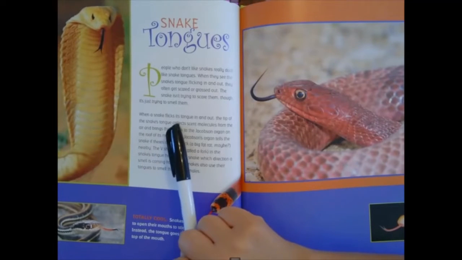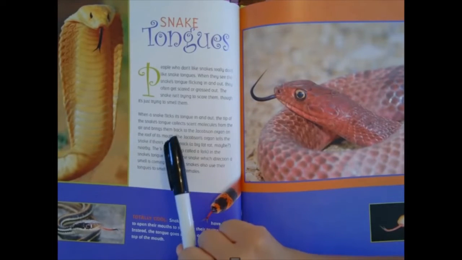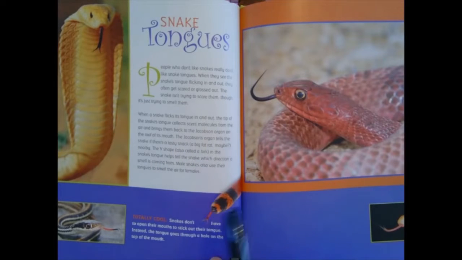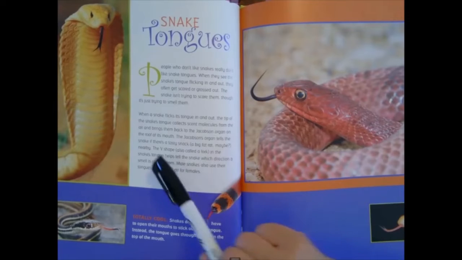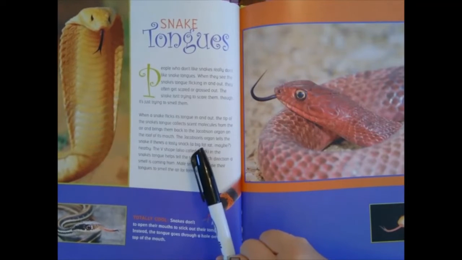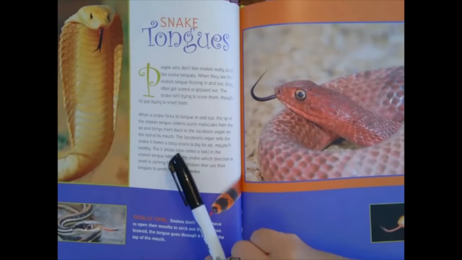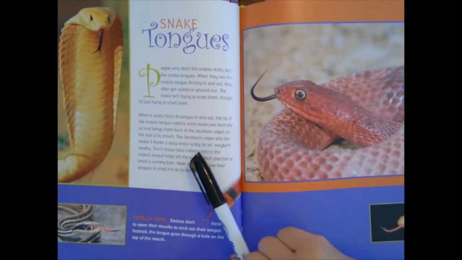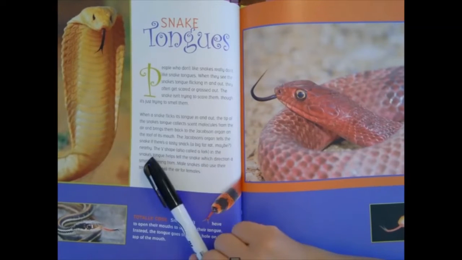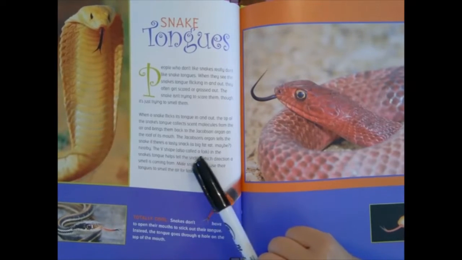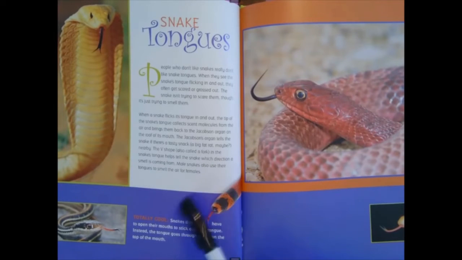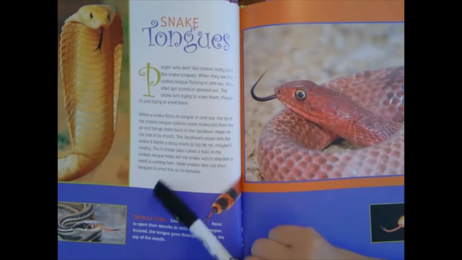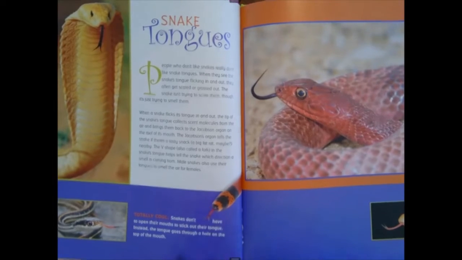When a snake flicks its tongue in and out, the tip of the snake's tongue collects scent molecules from the air and brings them back to the Jacobson organ on the roof of its mouth. The Jacobson's organ tells the snake if there's a tasty snack, a big fat rat maybe, nearby. The V shape, also called a fork, in the snake's tongue helps tell the snake which direction a smell is coming from. Male snakes also use their tongues to smell the air for females.